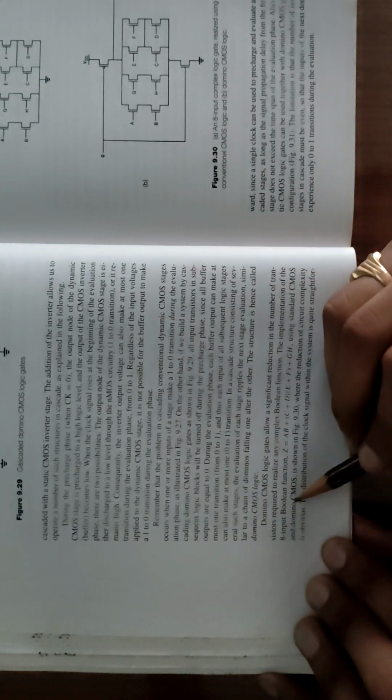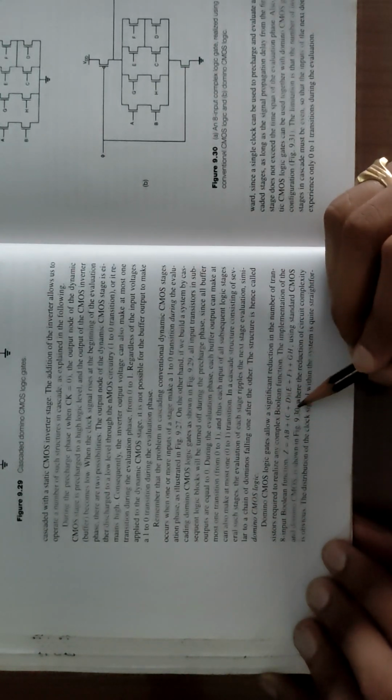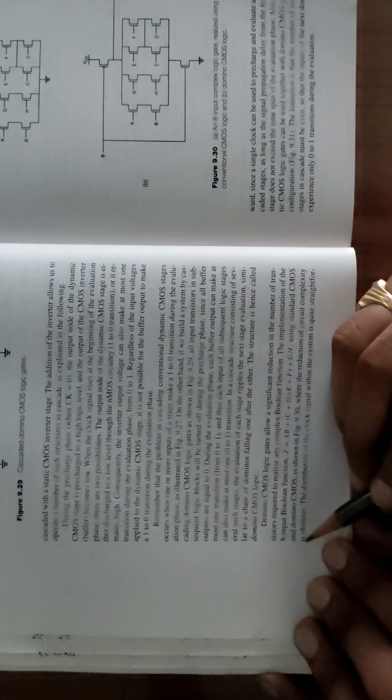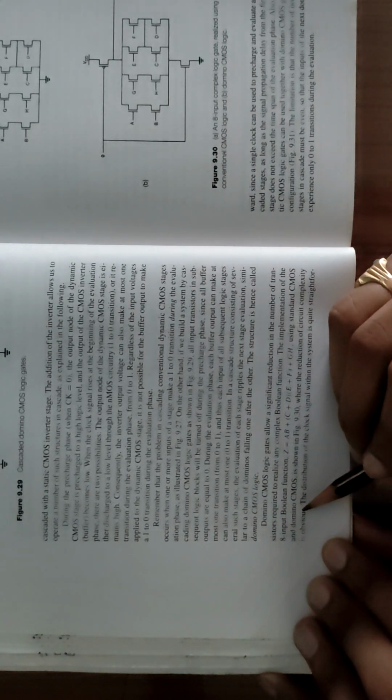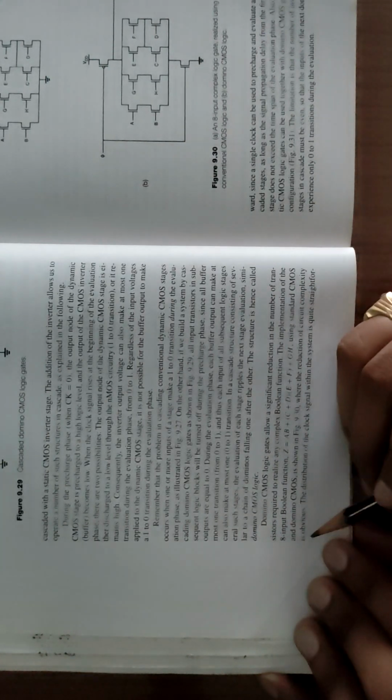The implementation of the 8-input Boolean function Z equals AB plus C plus DE plus F and GH using standard CMOS and domino CMOS is shown in figure. Here the reduction of circuit complexity is obvious.